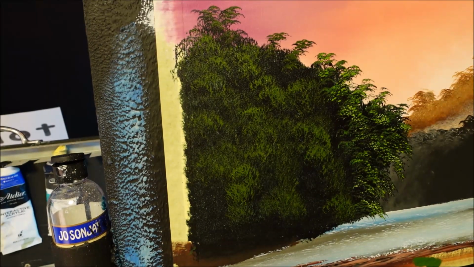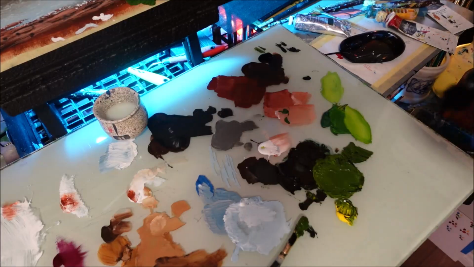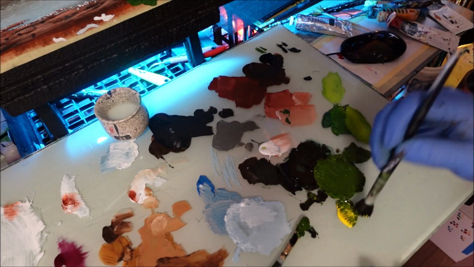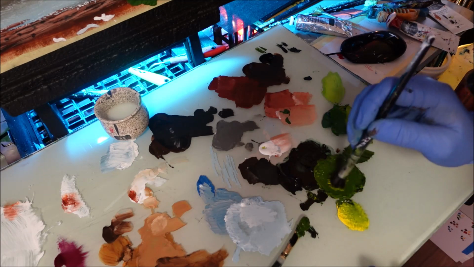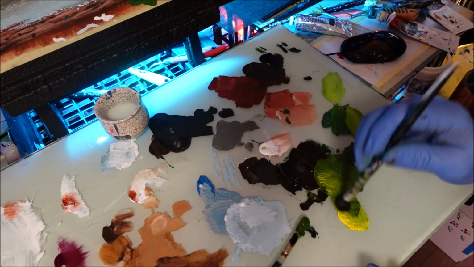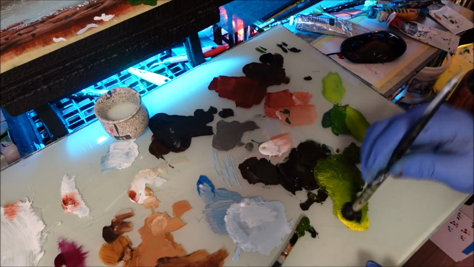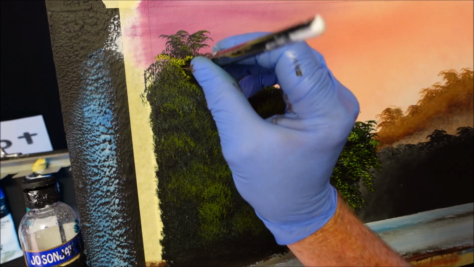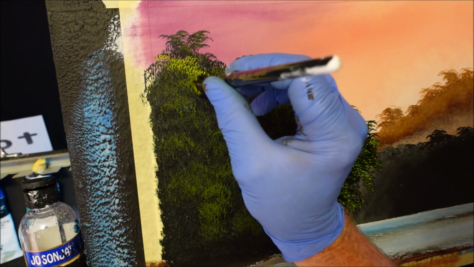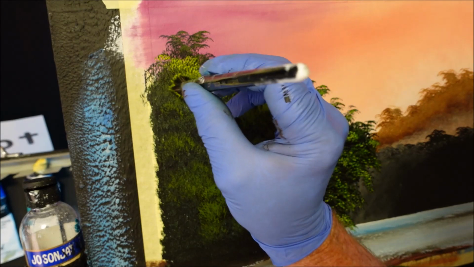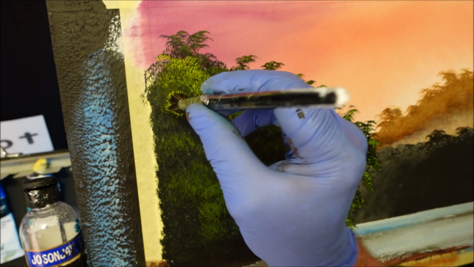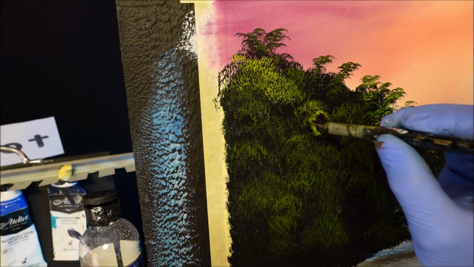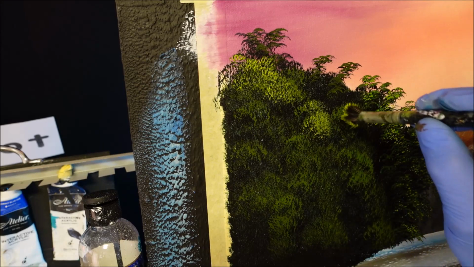Okay. Now we're simply going to highlight that. I've washed my brush. I'm just loading it up lightly and then using that to govern how bright I want my highlight. So I want to get right up to the top here and bring that down and let it fade. There's another bit here. Just get to the top of that. A little bit here.